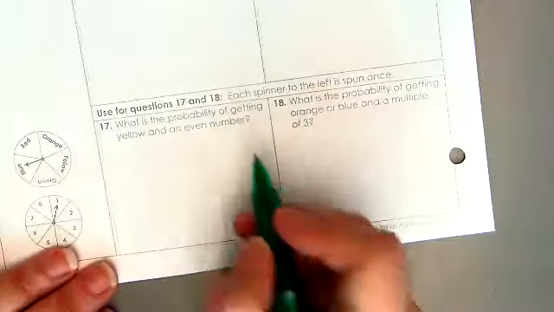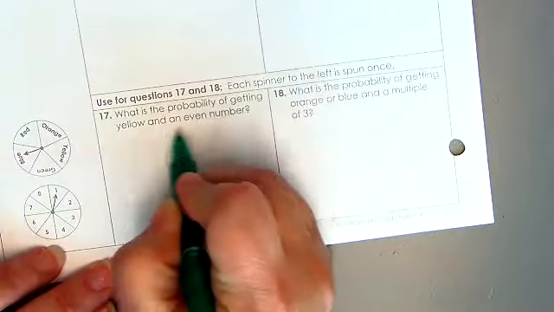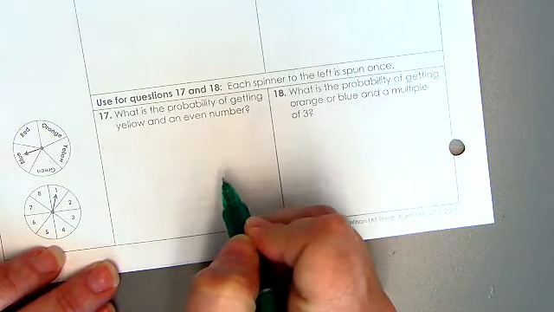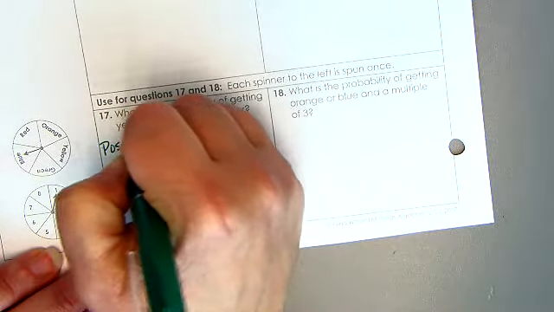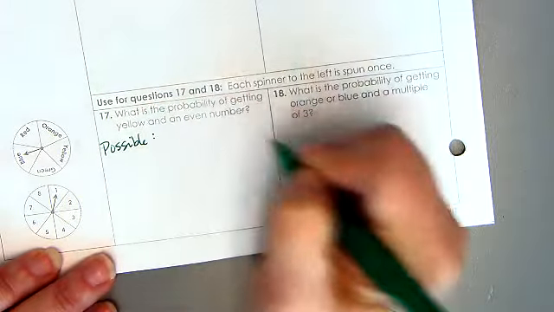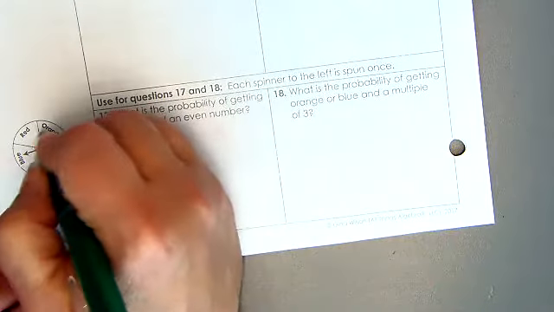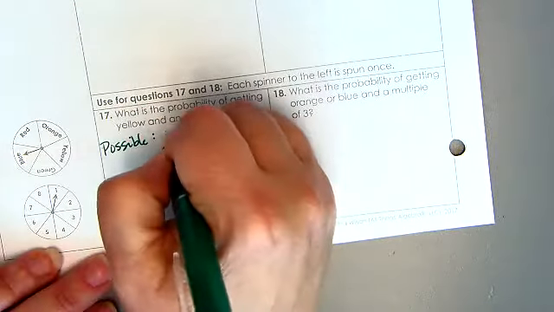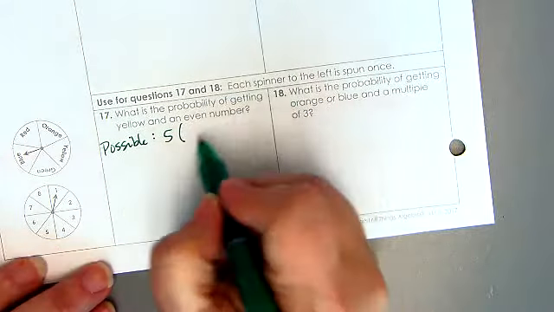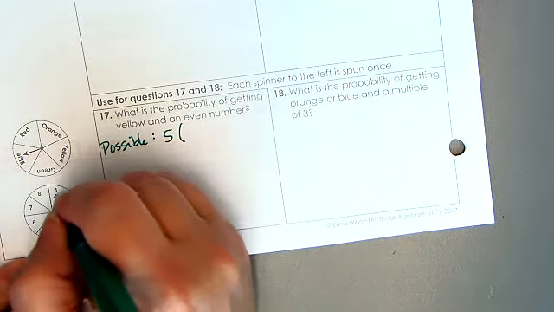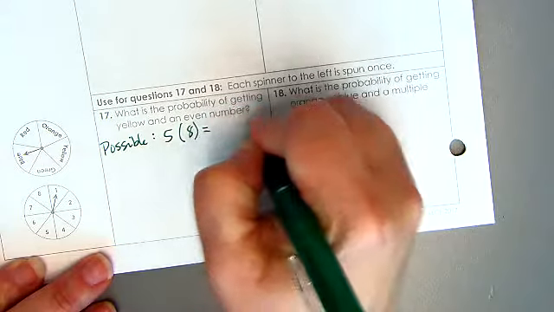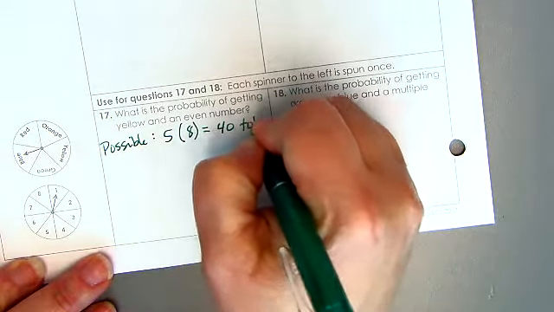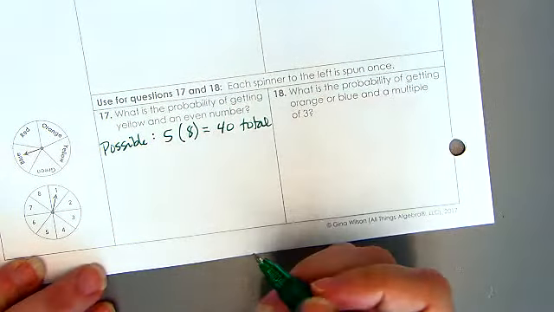Jumping down to 17. What is the probability of getting yellow and an even number? All right, we have to find the possible outcomes. So that's going to be yellow, so that's this spinner. There's 1, 2, 3, 4, 5 options, times an even number. So this is this spinner down here. 1, 2, 3, 4, 5, 6, 7, 8. So I'm doing 5 times 8. So that gives me a total of 40. 40 is my total possible outcomes.